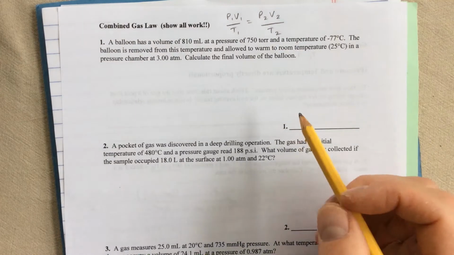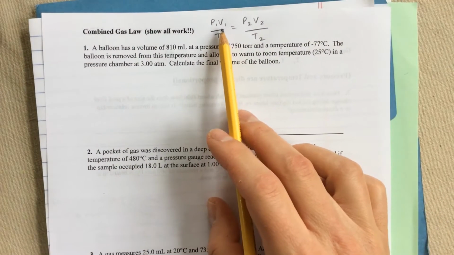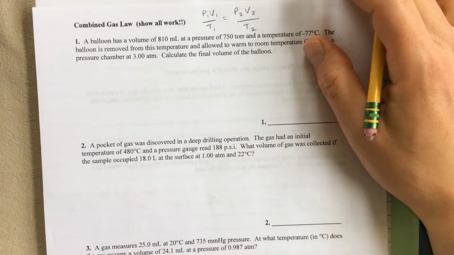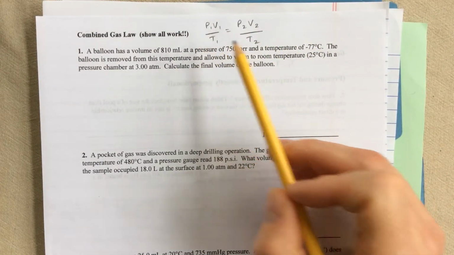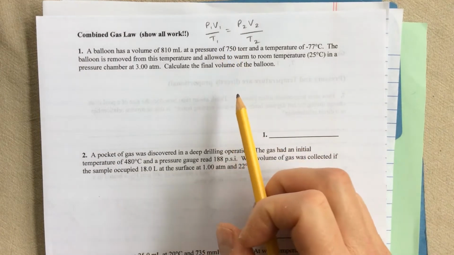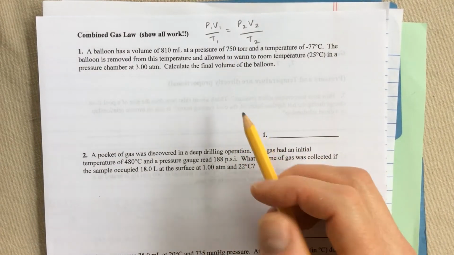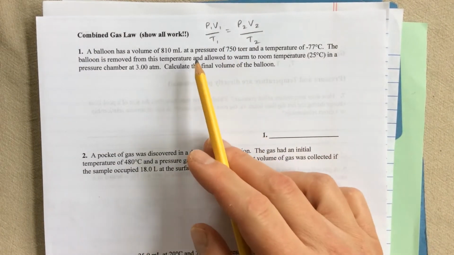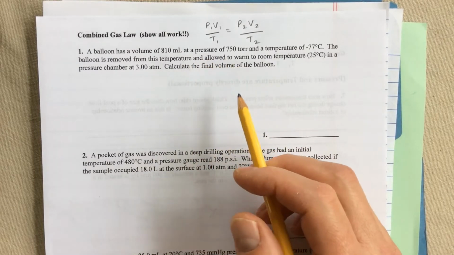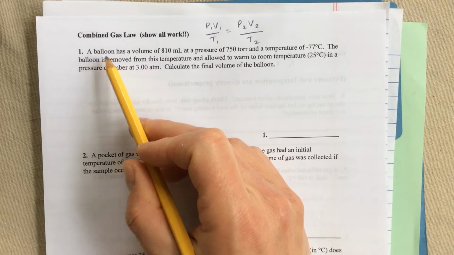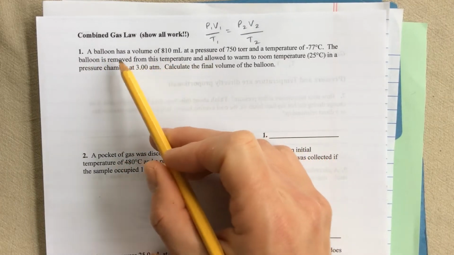Today, combined gas law, which is right up here, has everything we've done up to this point kind of thrown into one. So you got three things now: pressure, volume, and temperature. But the same exact concept. You're going to be doing the same things. Underlining your givens, plugging in what you know, converting where you need to, and then solving. So I'm going to read it. We'll go through, underline what we know.